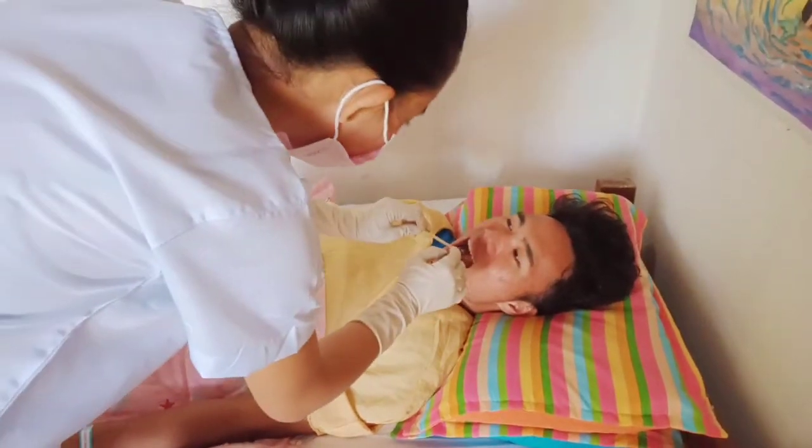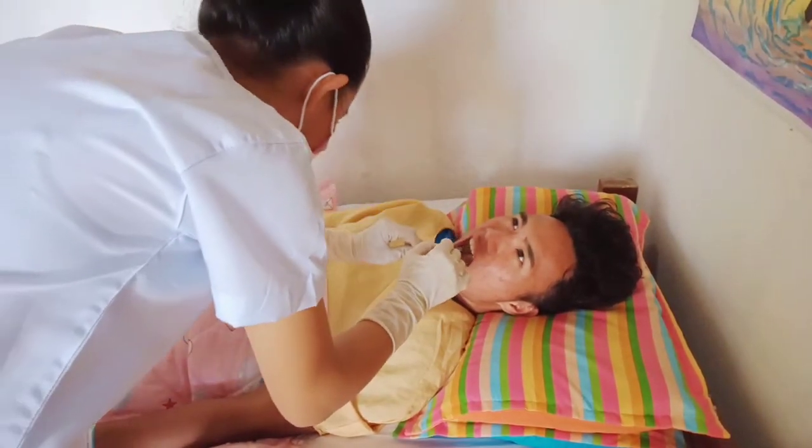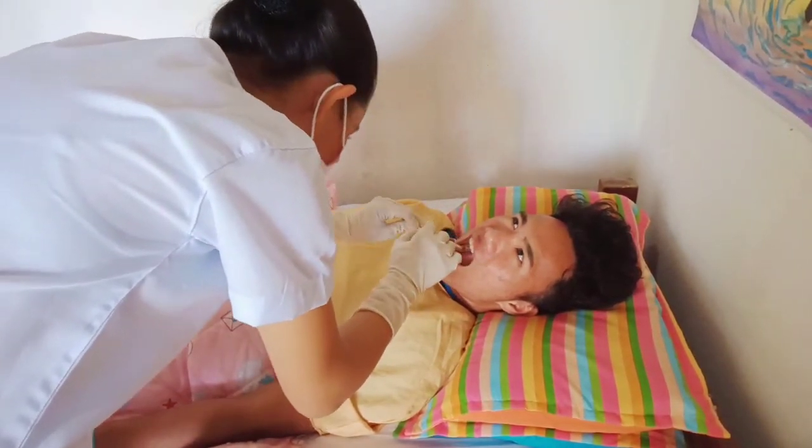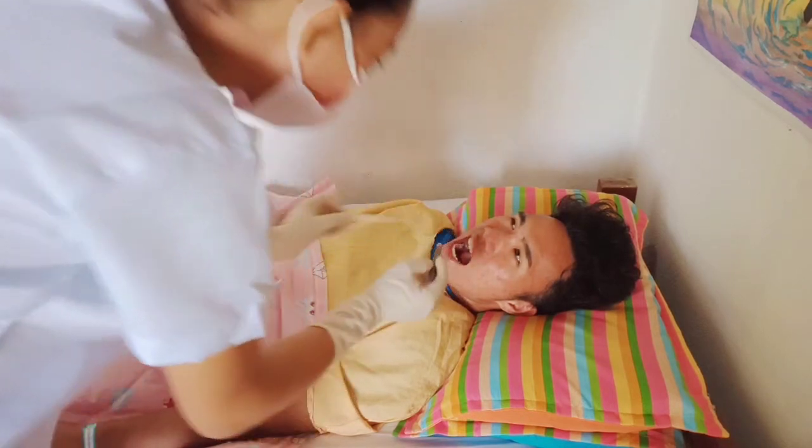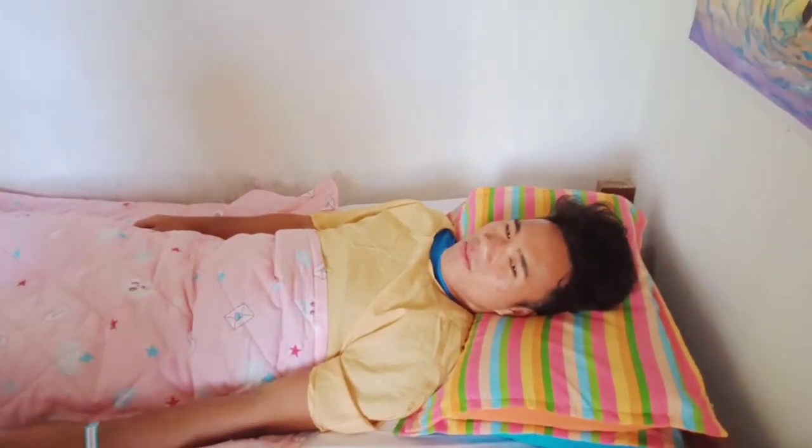Next, assess patient's capabilities to assist with oral care. And then, determine whether the patient has dentures, bridgework, and partial plates. Next, assess the patient's general oral health, including the presence of the gag reflex and condition of the teeth, gums, and mucous membrane.